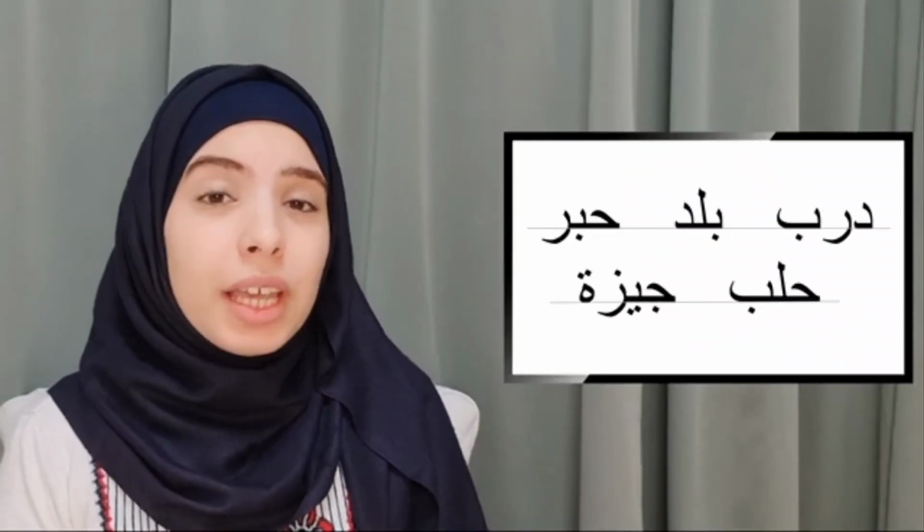Now let's practice. We have 5 words and we should spot the letter ba. Here there are 3 letters and obviously this is the isolated shape of ba.